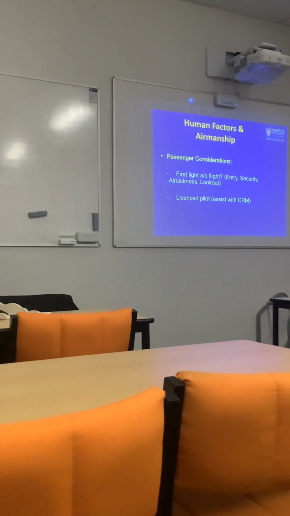Passenger considerations. Hopefully you've taken friends or family up for your first flight and hopefully you care for them, check on them. Make sure there are sick bags, make sure they are comfortable on the seat, make sure they know where everything is that they need to know, so emergency items.